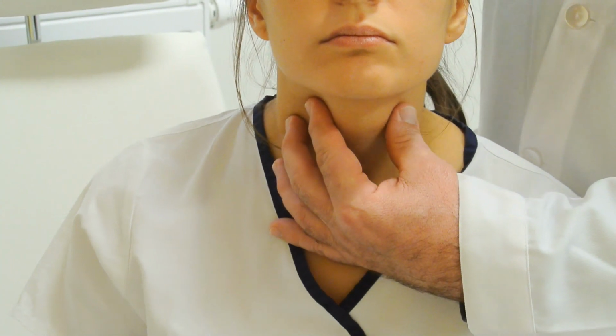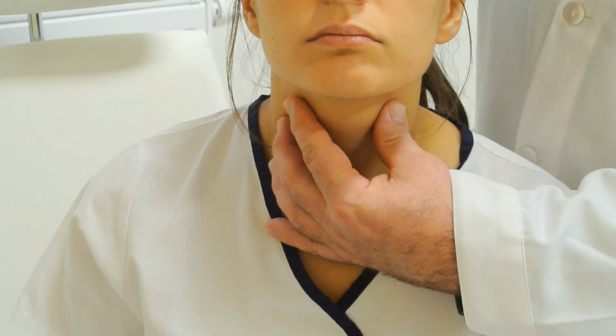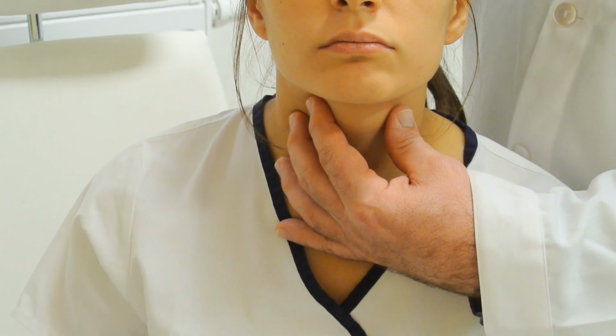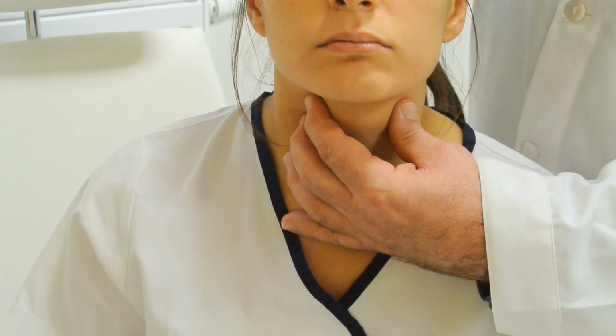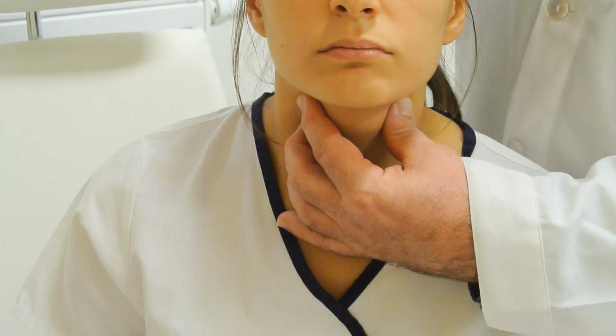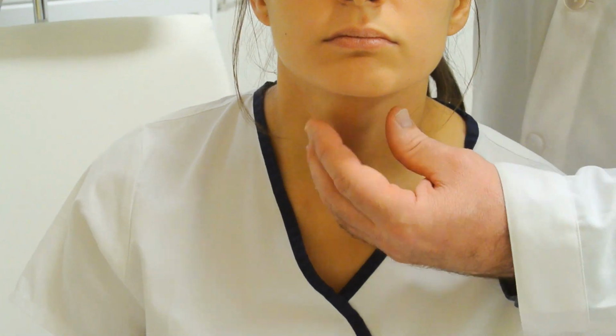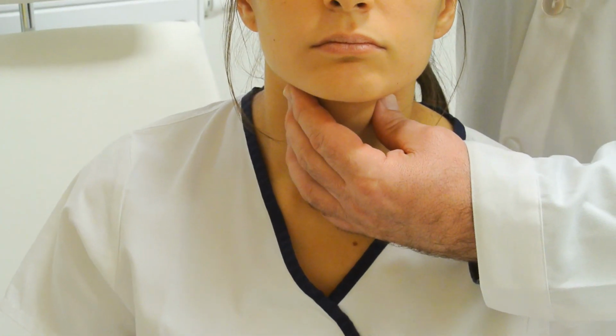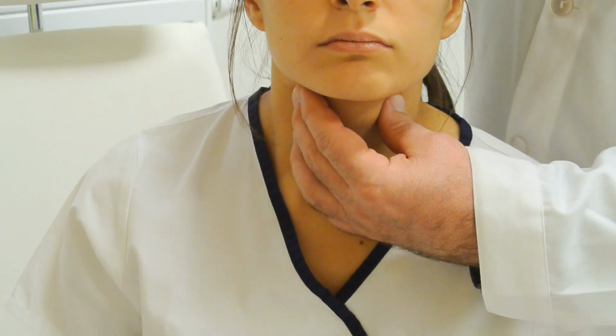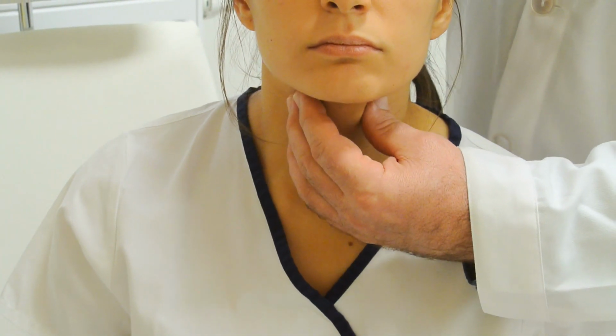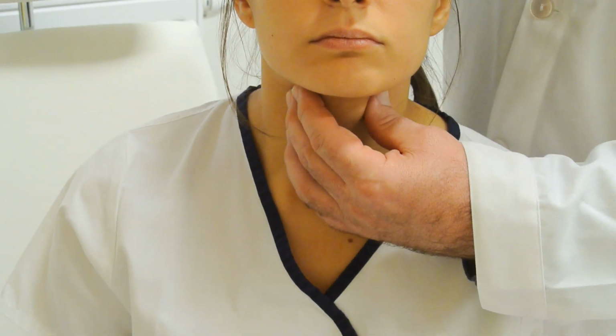and the supraclavicular region. On the picture you can see that I'm moving the patient's larynx side to side. Normally you should feel a crepitation as the posterior edge of the thyroid cartilage bumps along the vertebra of the patient.